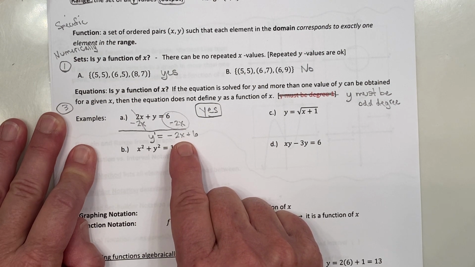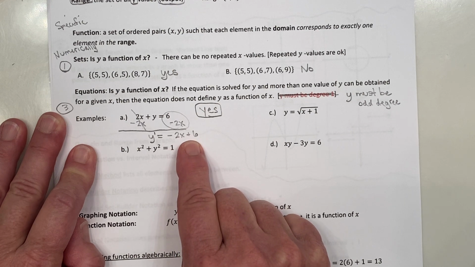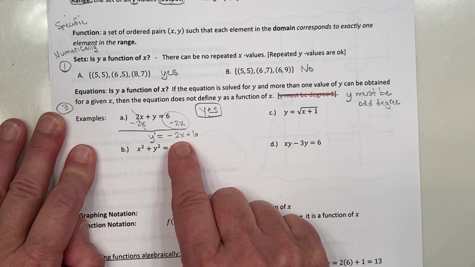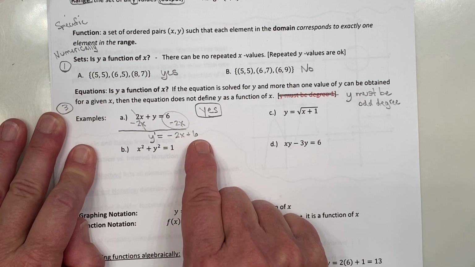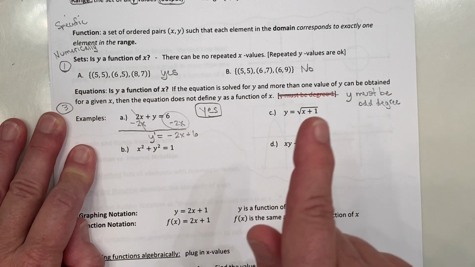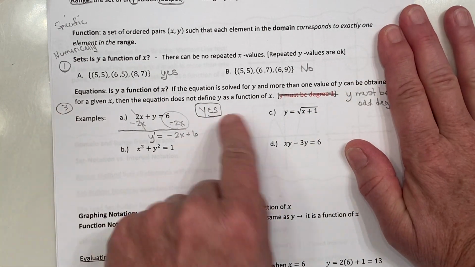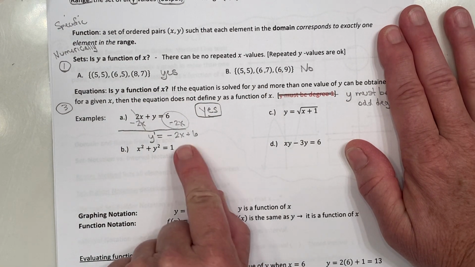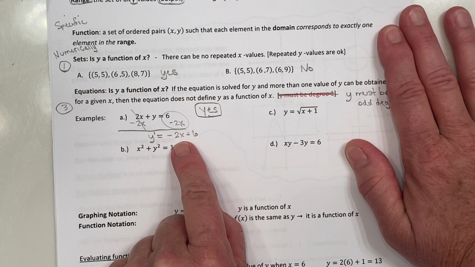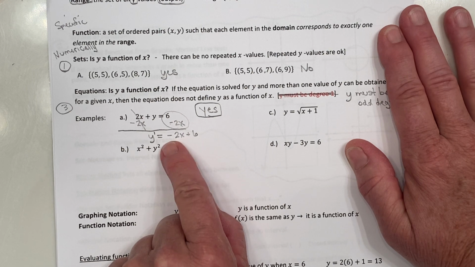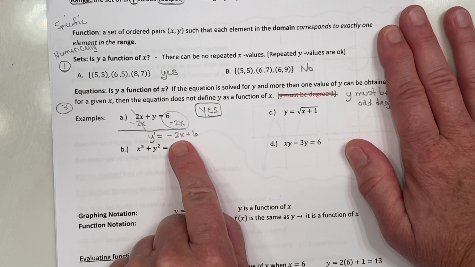So if my input value is 1, my output value will only be 4. There's no way I can plug in 1 for x and get anything other than one y value of 4. So yes, this is a function. I chose 1. You can choose 0. You can choose a negative number to put in for x. It won't matter. You're only going to get one answer back out, one y value.